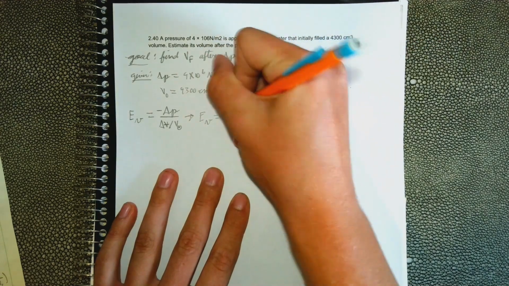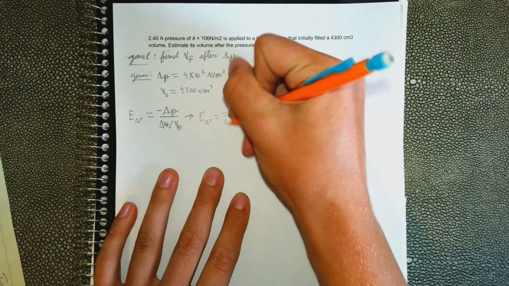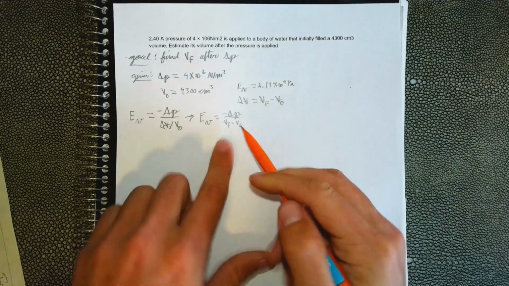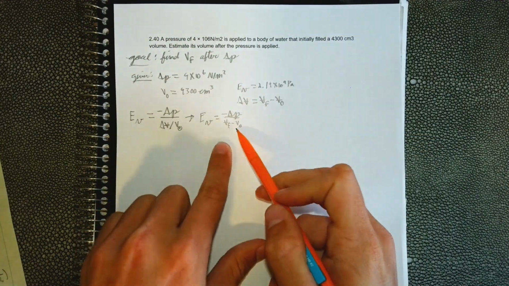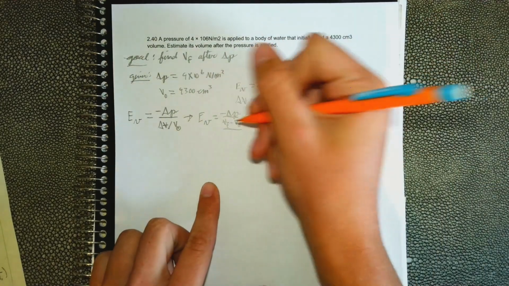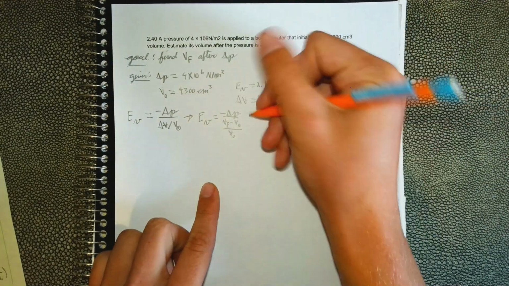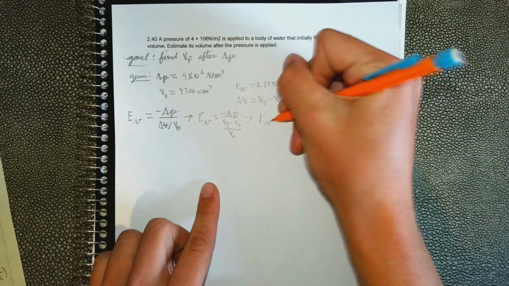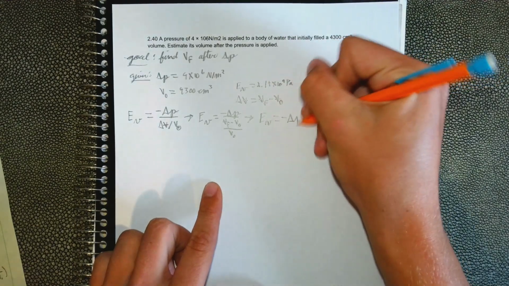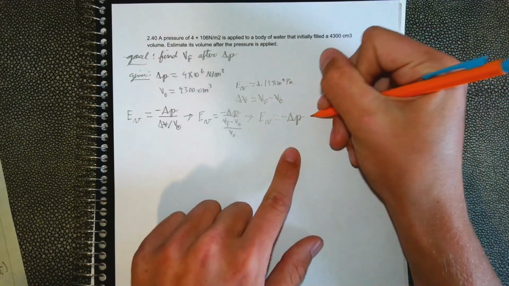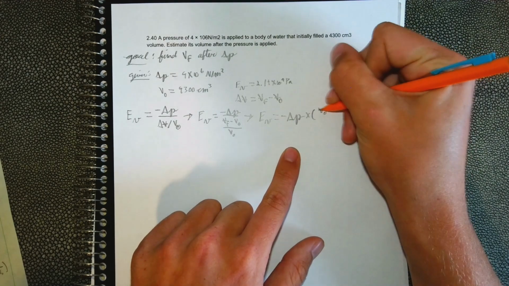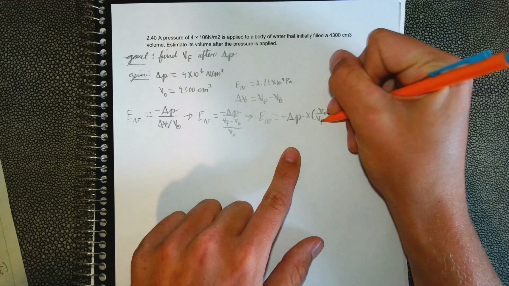Show you my process a little. So I'm just putting that in for the change of volume. And this is all over the initial volume. Then we got, right.